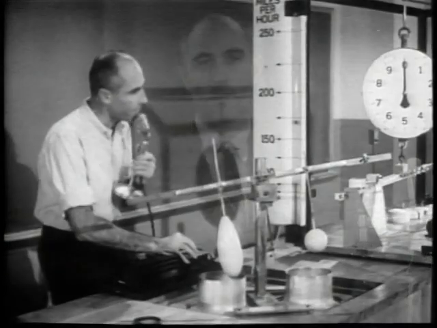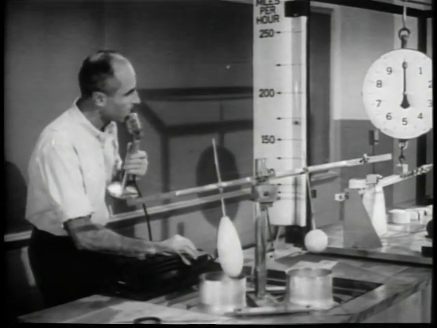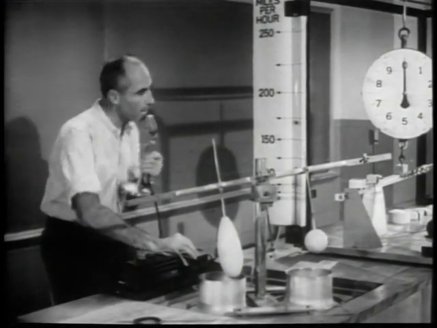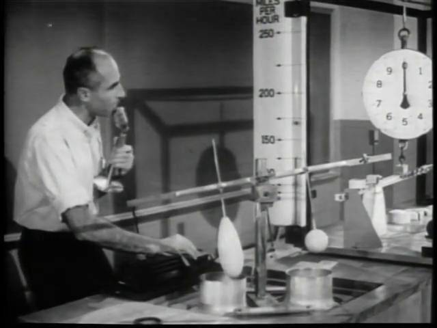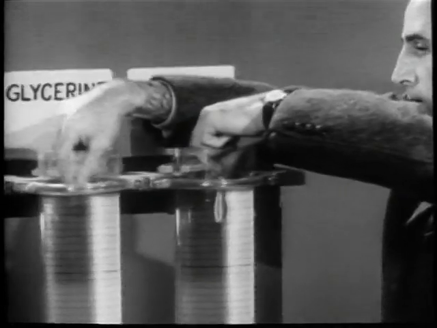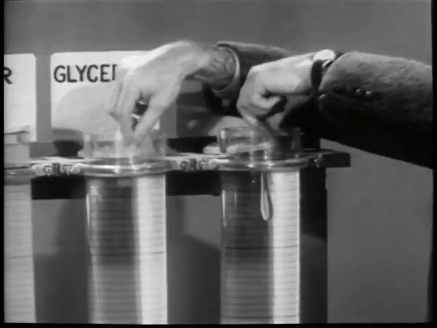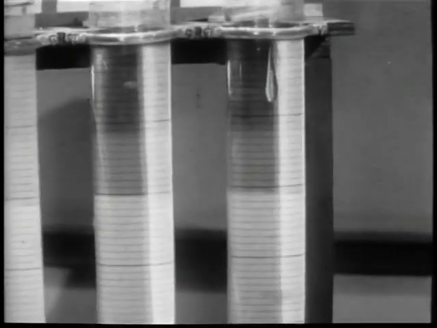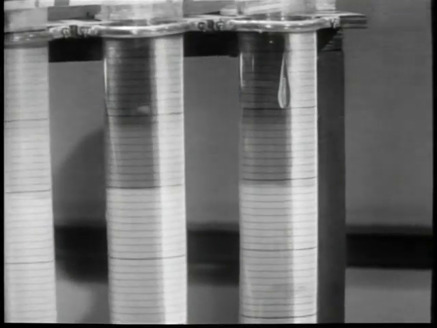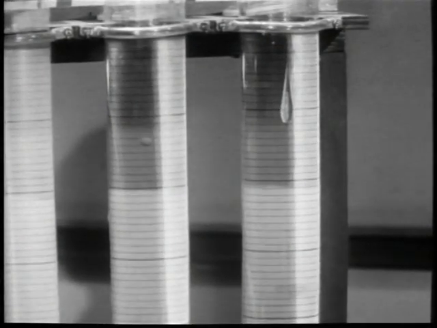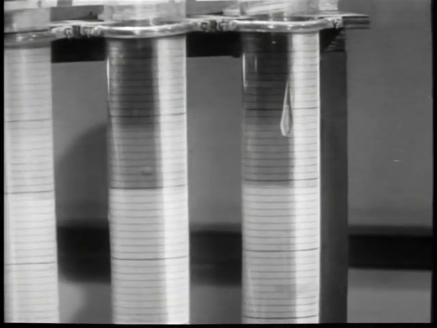Now let us recall that in the wind tunnel experiment, the streamlined body offered less resistance to the airflow. At the same speed, it had less drag. The question now is, will it also offer less resistance to this viscous liquid? For the same drag, will it have more speed? They're already at terminal speed. Since these are plastic models, they drop much more slowly than the steel ball we dropped a moment ago.